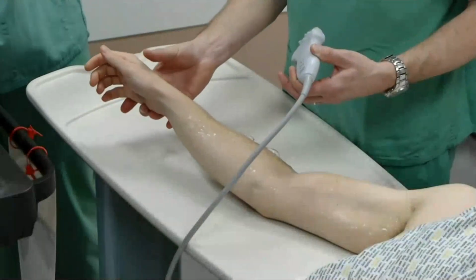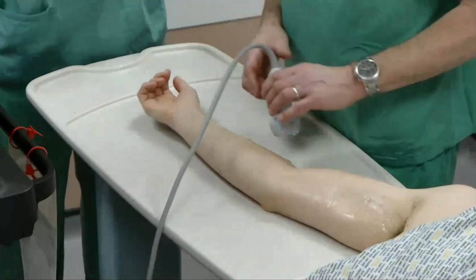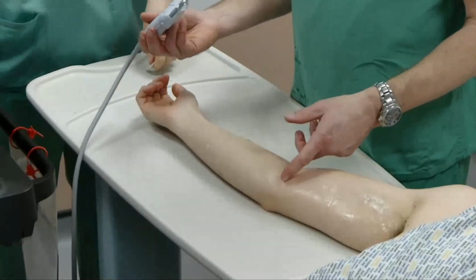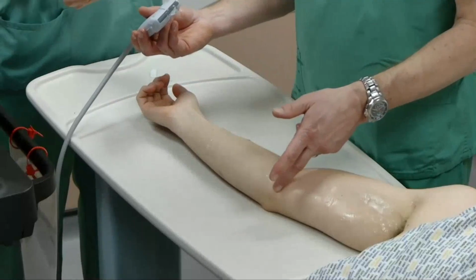So again, that is for hand surgery. It will cover the cutaneous innervation of the back of the hand. The ulnar nerve, fortuitously, doesn't have any branches we have to worry, or significant branches we have to worry about.